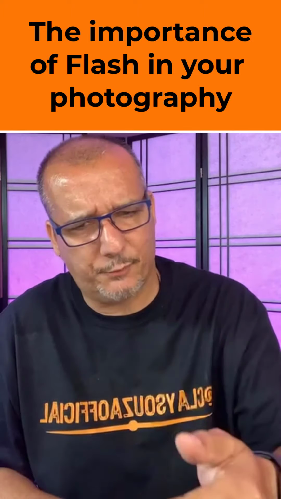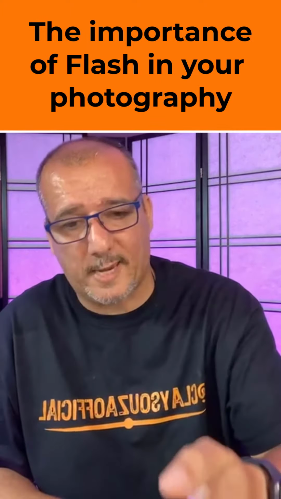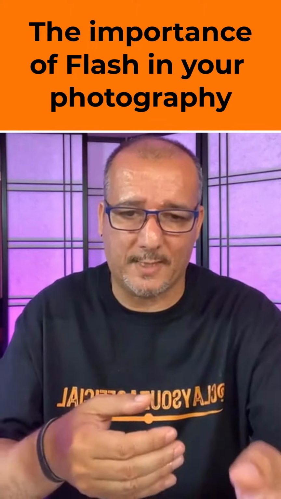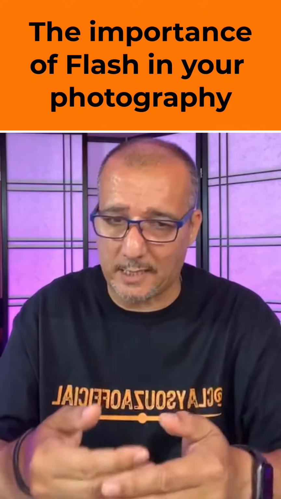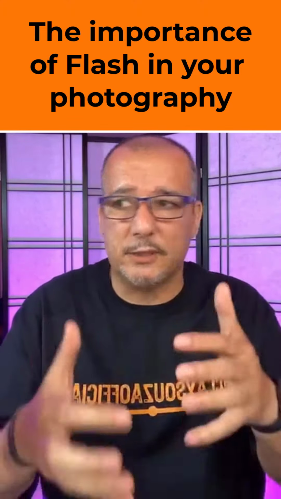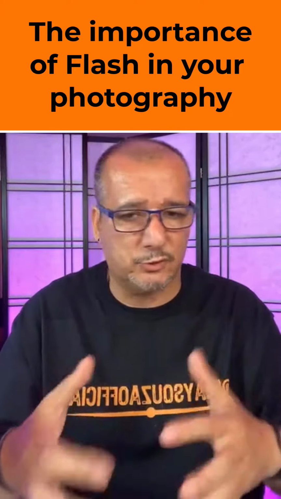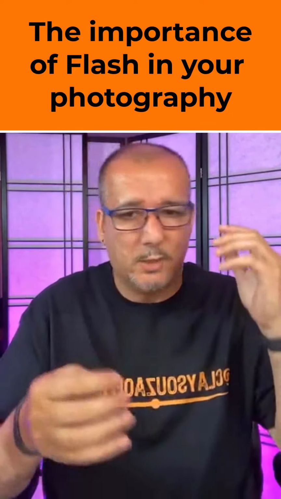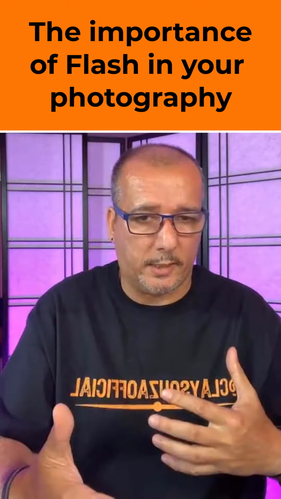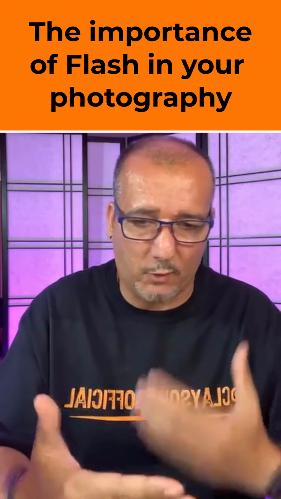That's why it's important to know how to use flash, how to balance your flash with ambient light. But like I said and showed you, not everything needs to be dramatic. Not everything needs to be super dark outside, a super dark background, and a well-lit subject.